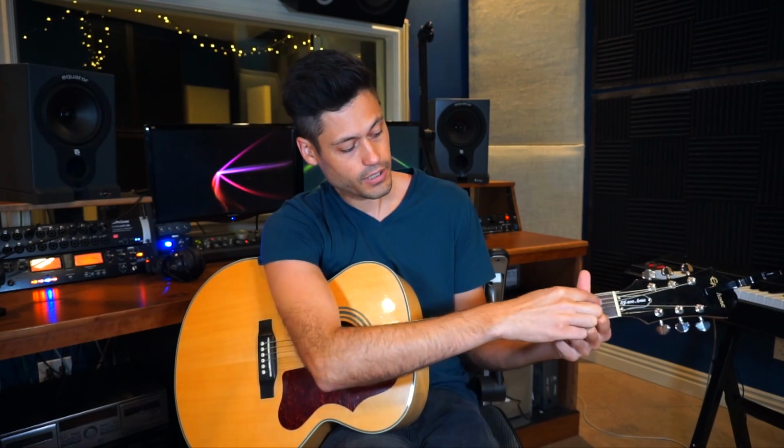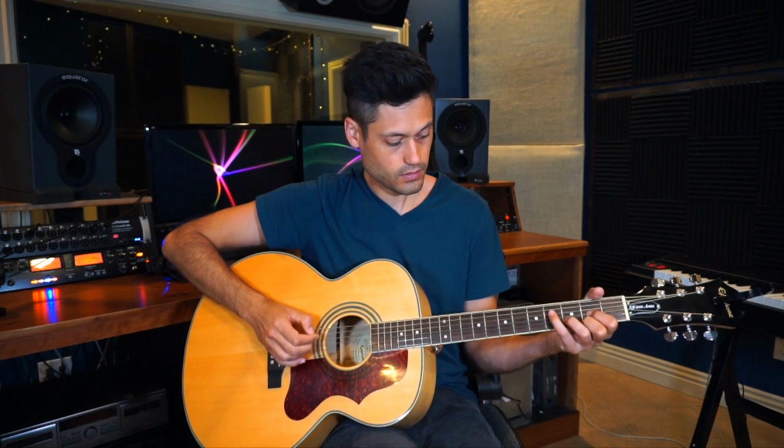Another way to get that, if you can reach it, is throwing that pinky all the way up on that 4th fret. So D chord, and on the D string, going to the 4th fret. It wants to go to G. So let's move on to our 4th chord, G.